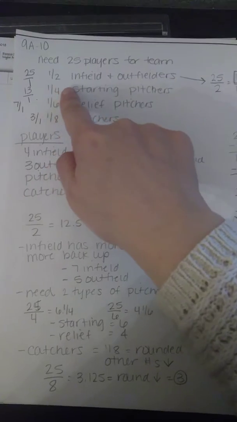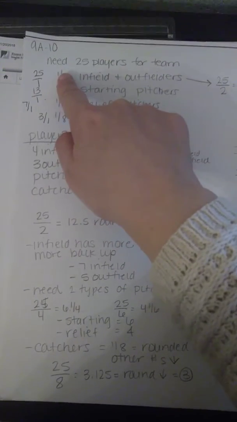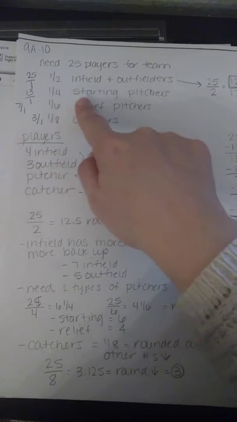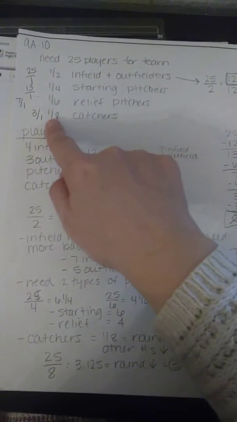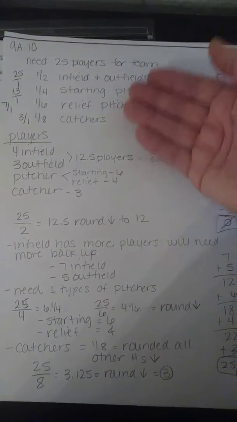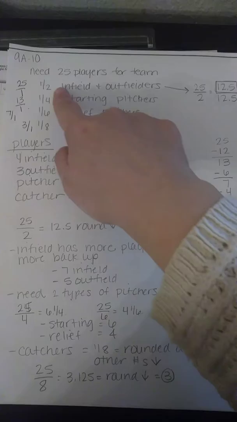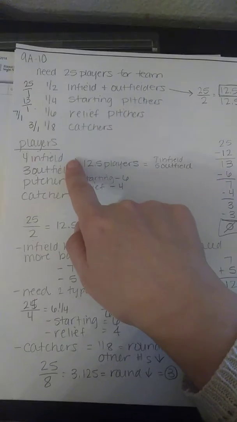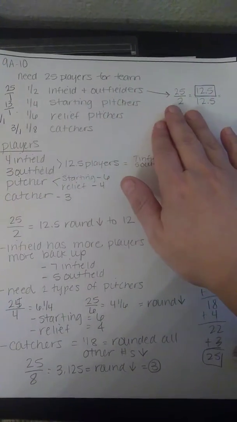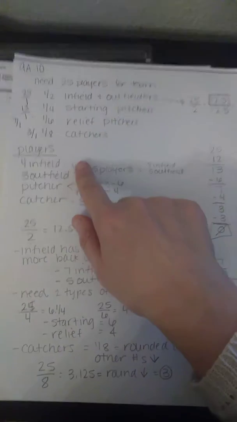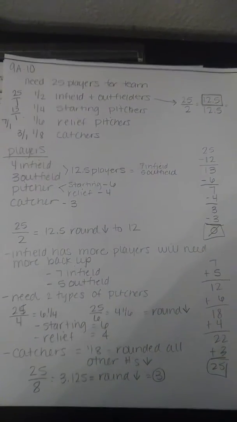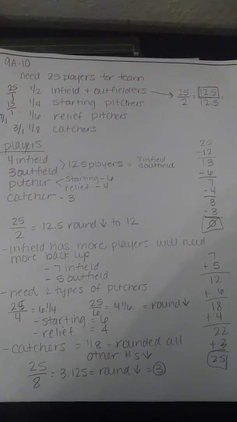using the fractions. I need a half. So I have what I started out with. I have 25 players. I need a half infield and outfield, 1/4 starting pitchers, 1/6 relief, and 1/8 catchers. So I wrote down everything that I needed to know, what I already knew, which was this. And then I did the math and I decided that going through with the division and the fractions and everything, I decided how many infield, outfield, pitchers, and catchers I would need from those actual standpoints.